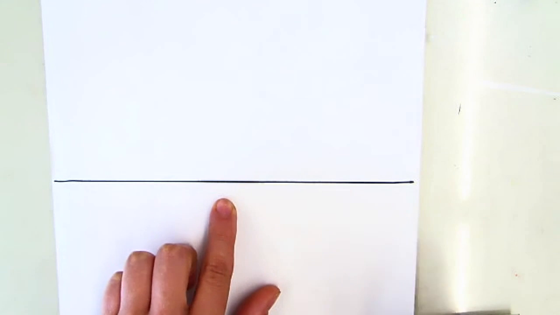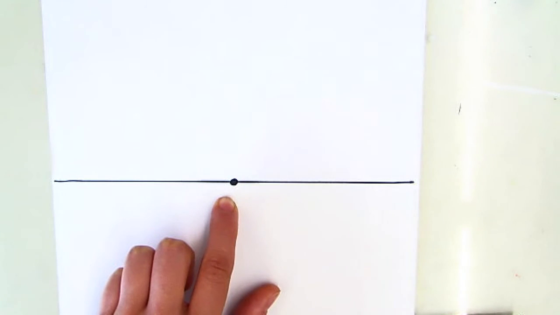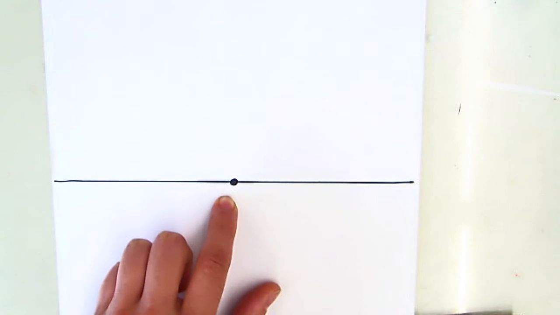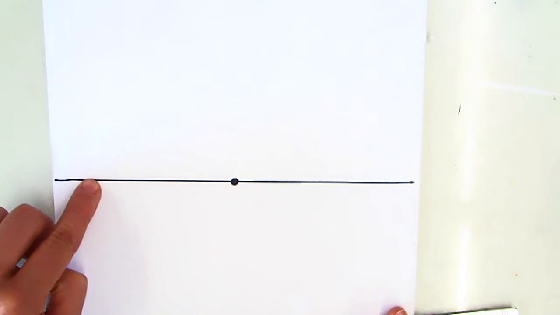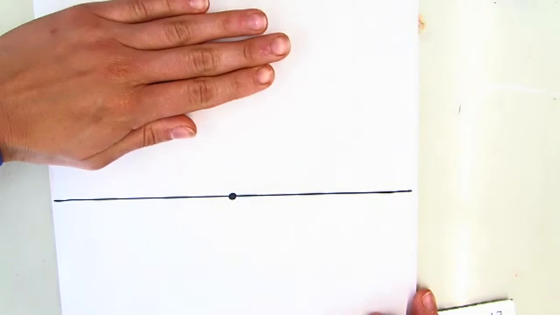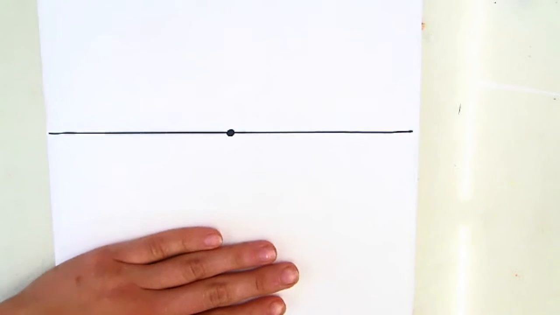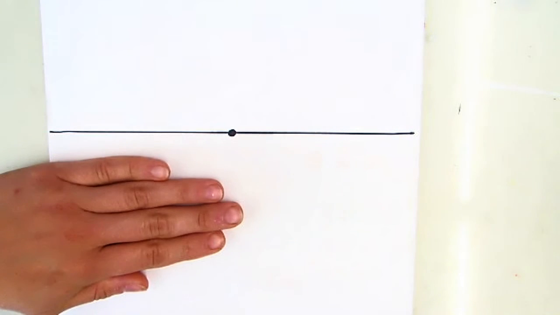So on that line, I had you put a dot. Doesn't have to be in the center. In fact, you can get some really neat effects by moving this dot somewhere else on the horizon line, and that changes the perspective. I'm doing it in the center just because it's easy, you can see it. So the next step that I had you do was put letters, your first name, above the horizon line, and your last name below the horizon line.